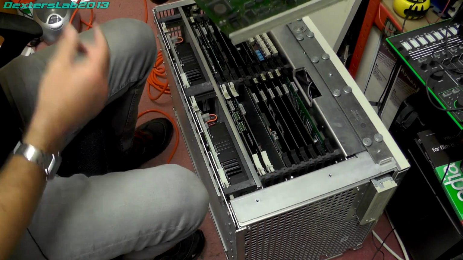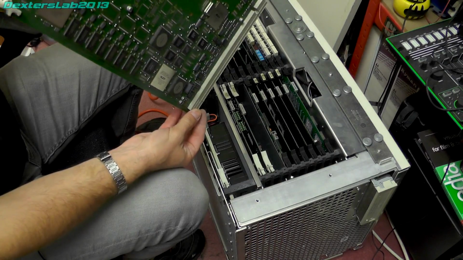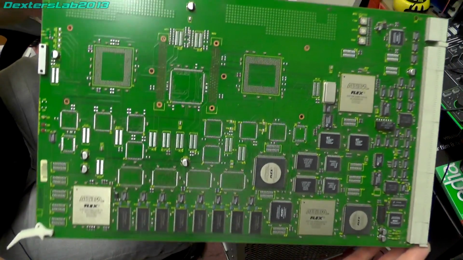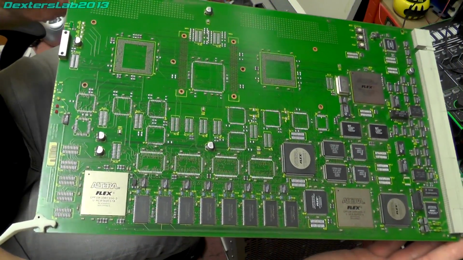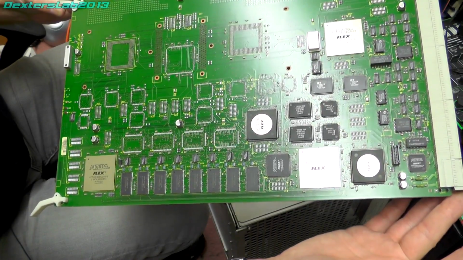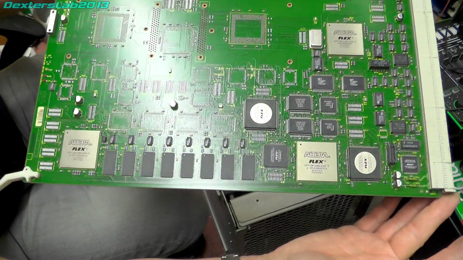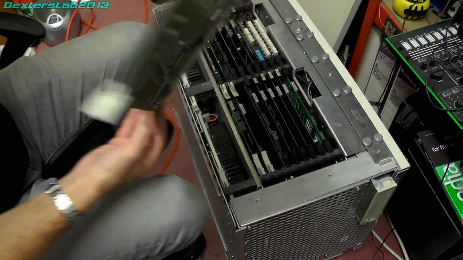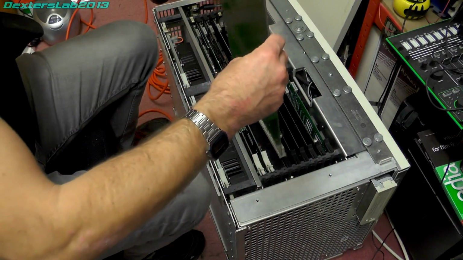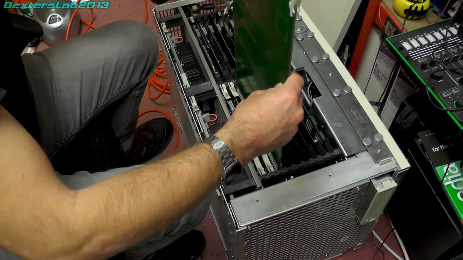Speaking of the disk store, we have this card called Disk Interface. It's not fully populated, so there's obviously some more to go on here, but that's obviously something to do with the disk interfacing. Exactly what, I'm not entirely sure. Again, without a block diagram about how this system actually works, it's very, very hard to tell.